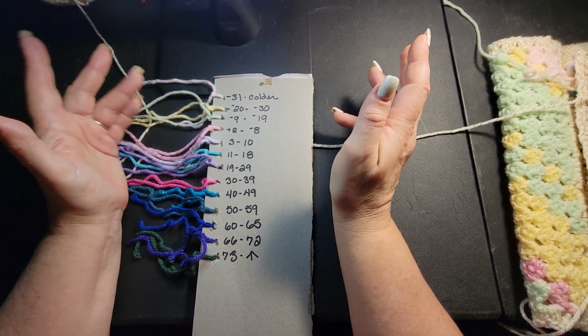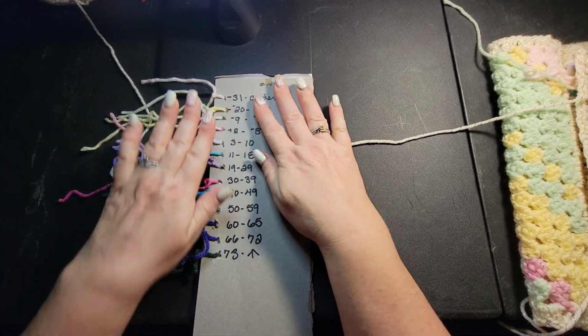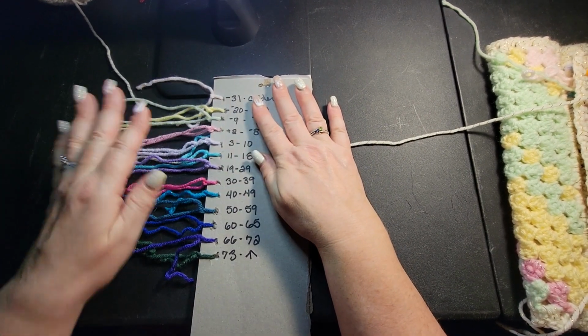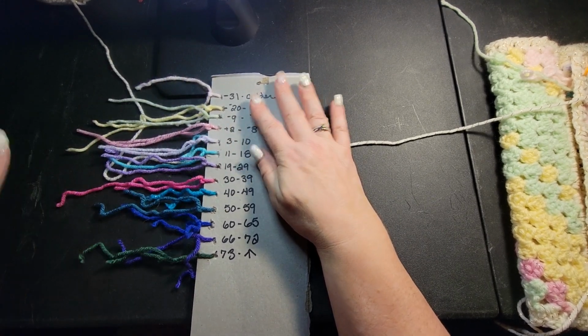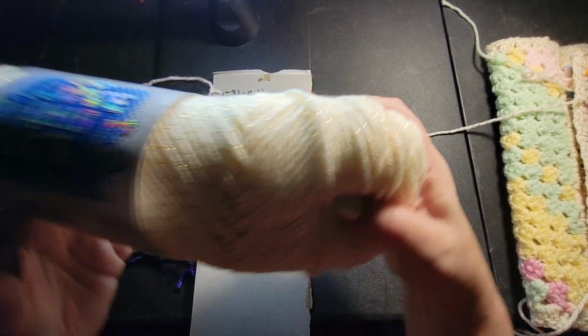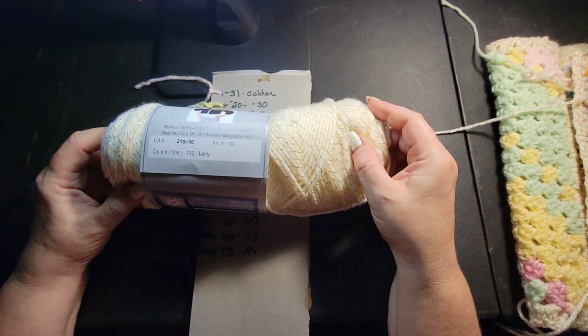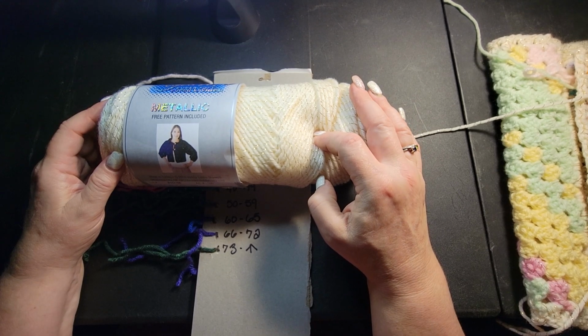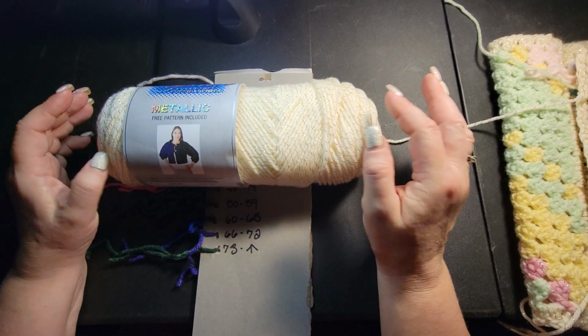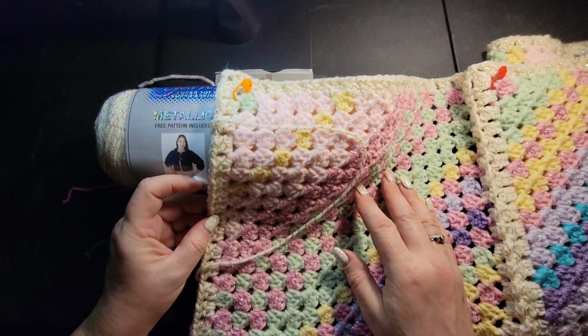And then my husband helped me choose the order of the colors. So we didn't really go in order of the rainbow. He went from light to dark. And then his other opinion for the blanket was using this ivory metallic yarn to do the join. And let me tell you, I'm glad I went with it. It's turning out really pretty.